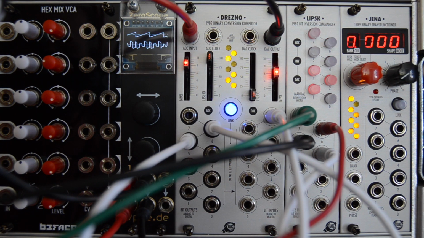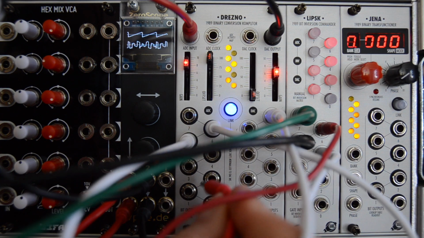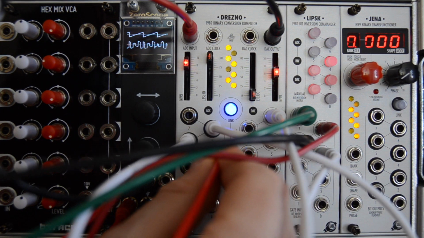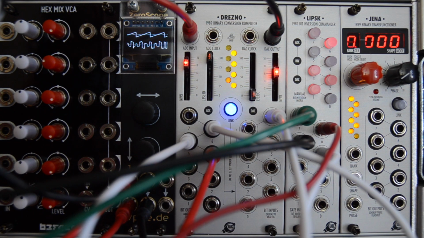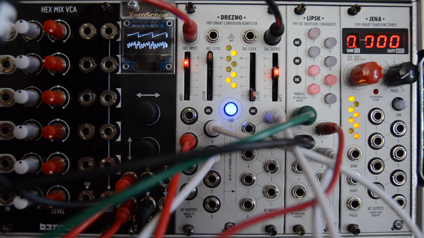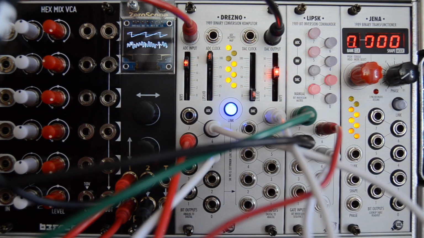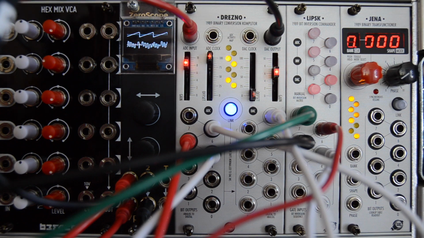Let me patch up a quick envelope here using another output of DREZNO. And if you get bored of something, you can really quickly change it up.